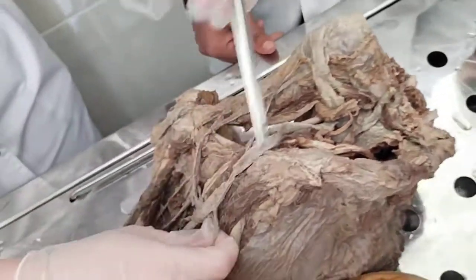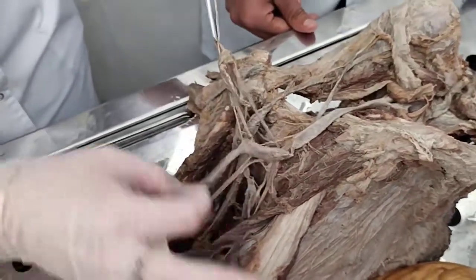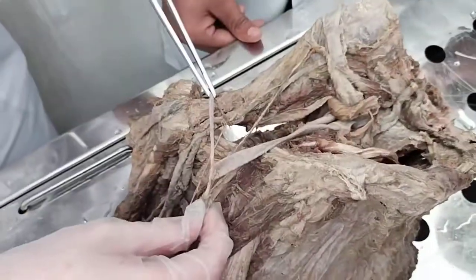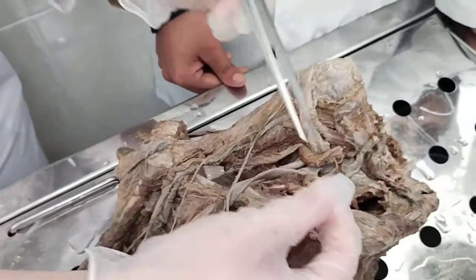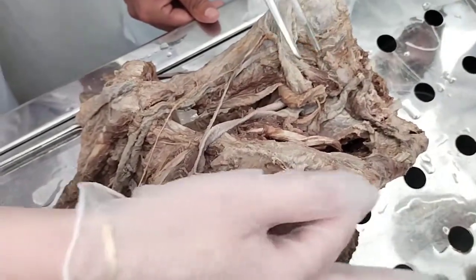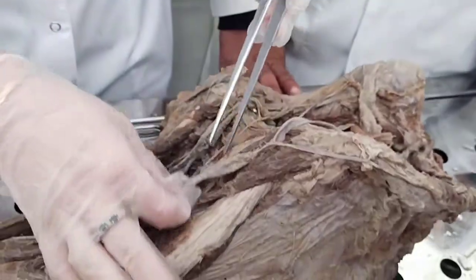Then other branches which arise from femoral artery. Maybe it was superficial circumflex iliac artery. Yes, probably. Like that. Okay, so the other branches.